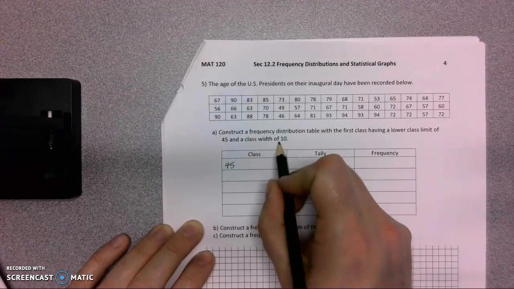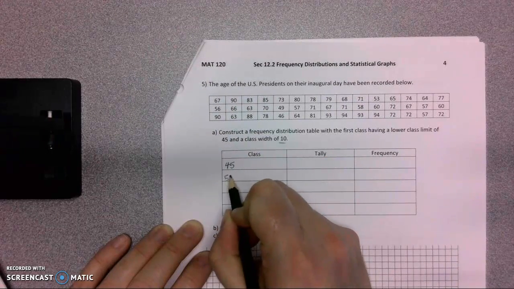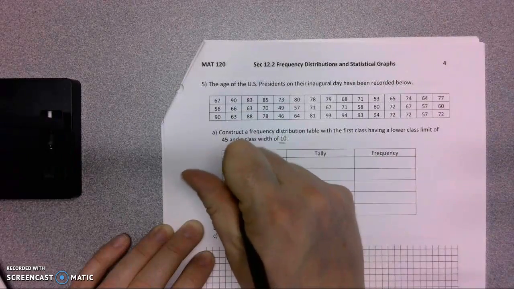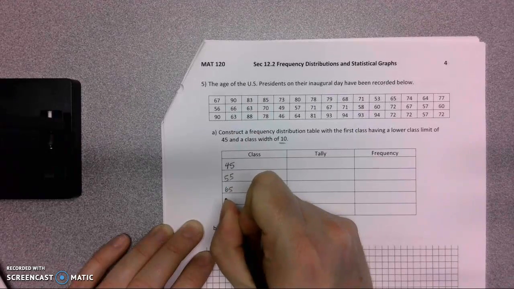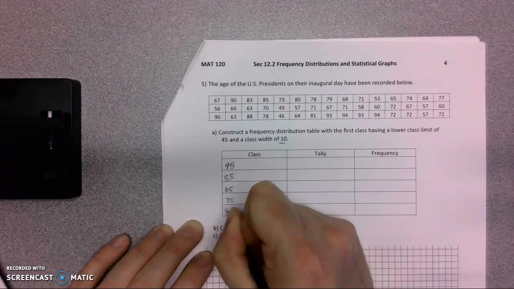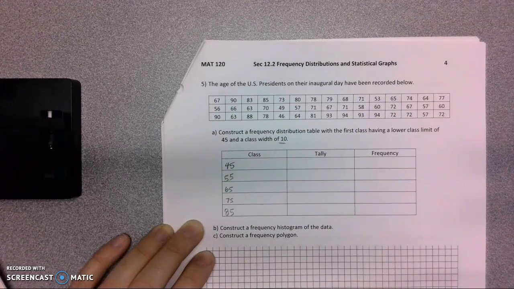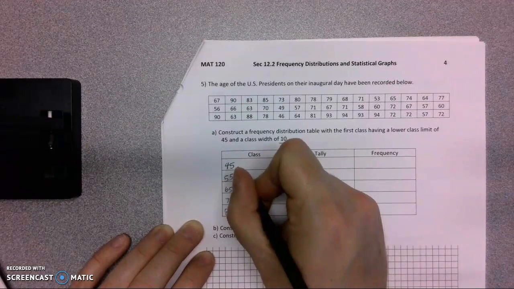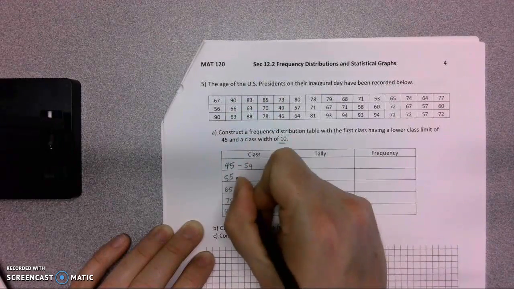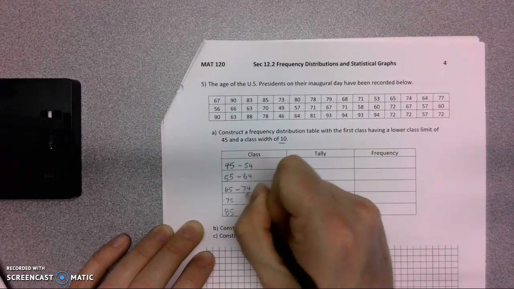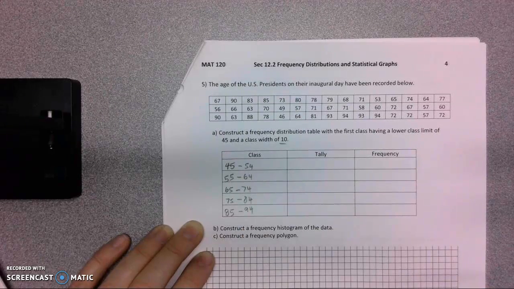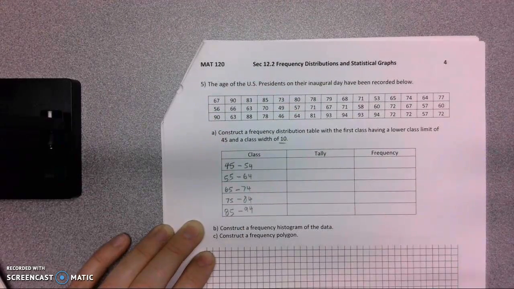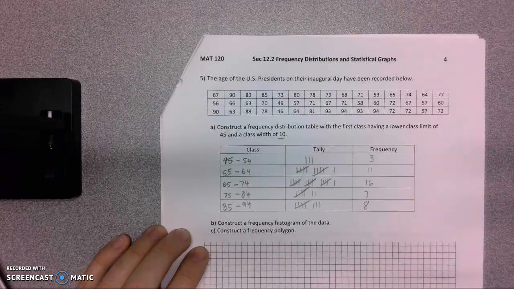The class width of 10 means between each lower boundary, there's 10 difference. So we're dealing with discrete data. We can say 45 to 54, 55 to 64, 65 to 74, 75 to 84, 85 to 94. And then we can tally how many in each of these. Take a moment. When we have our tallies and our frequency, it should look something like this.